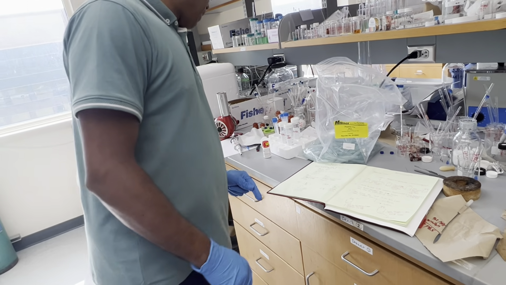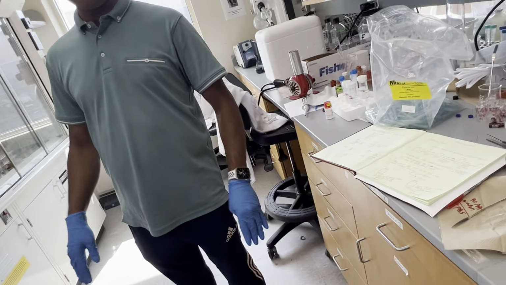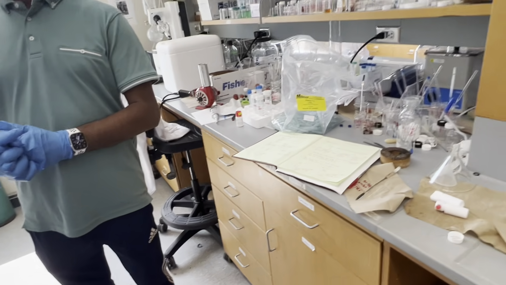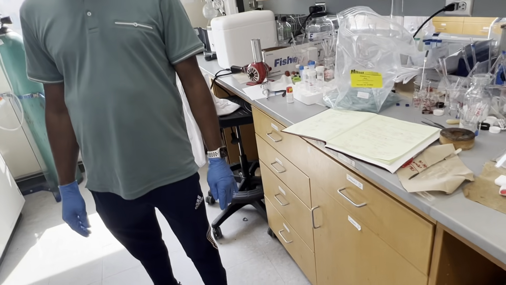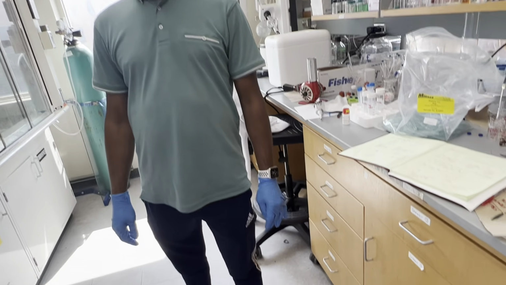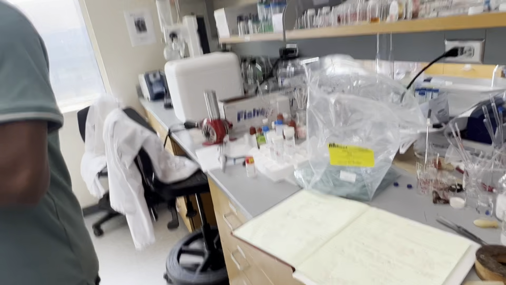Yesterday I checked the things. It is showing kind of neutralish, but in acidic condition it works better. How do you know it was neutralish? By pH paper. Yeah, I checked the pH.